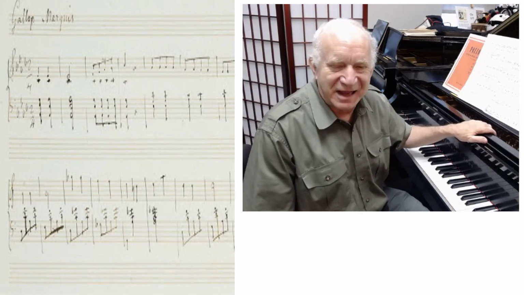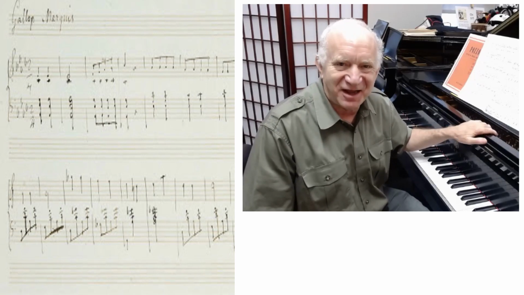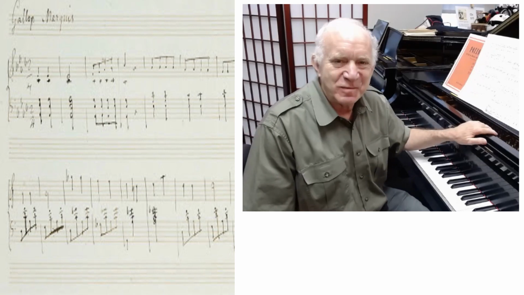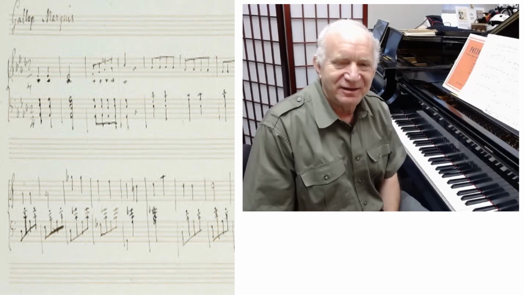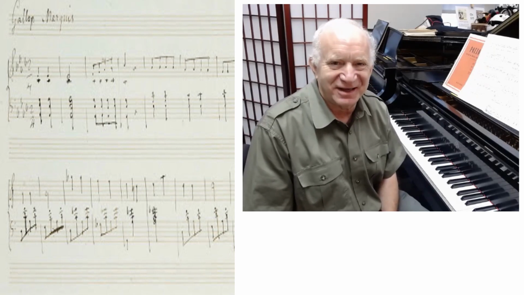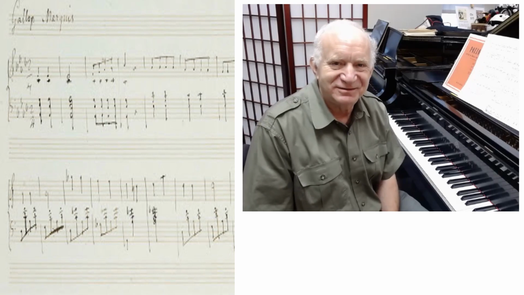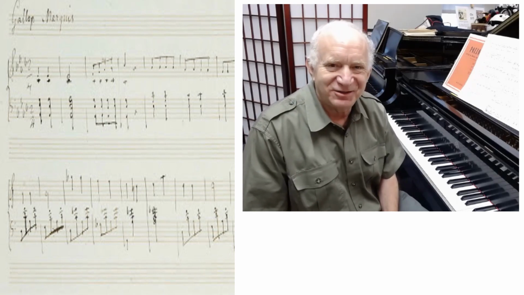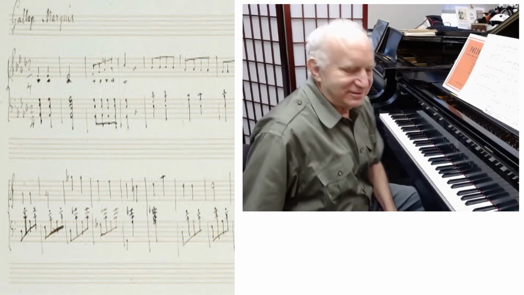So I want to play the Galop Marquis. This is the little sketch that Chopin wrote honoring the little doggy Marquis. And actually, in the second little section of this piece, he wrote above there, Partie Dib. So the Dib, the second dog, gets a chance to be in there too. This was written just about the same time as the D-flat Major Waltz, the dog chasing its tail. So here we go.